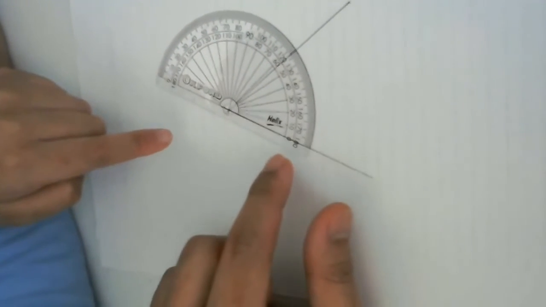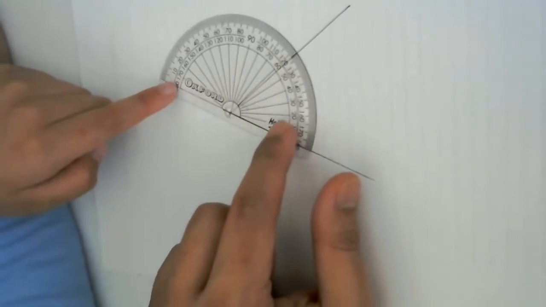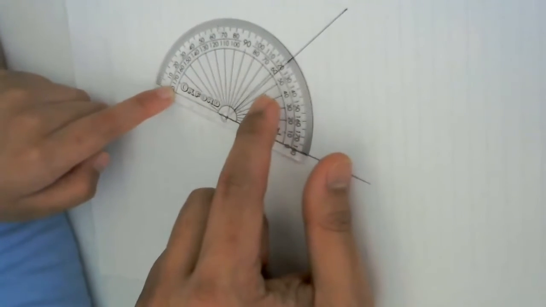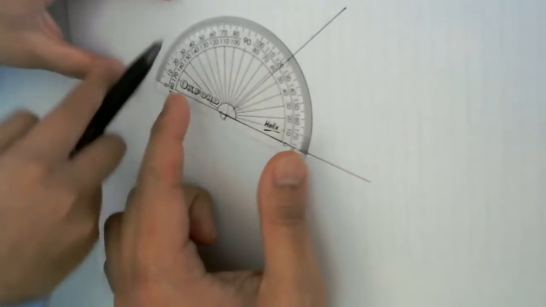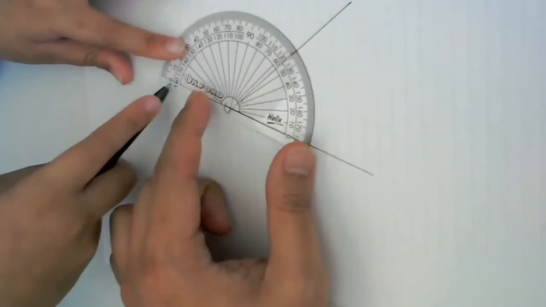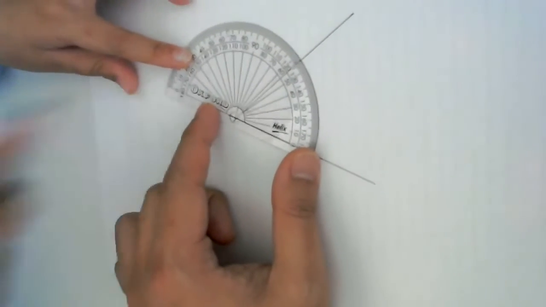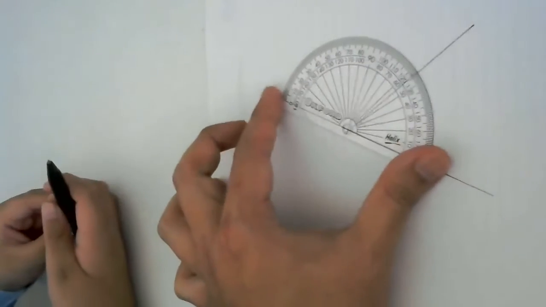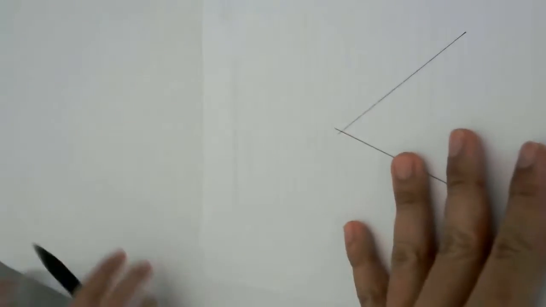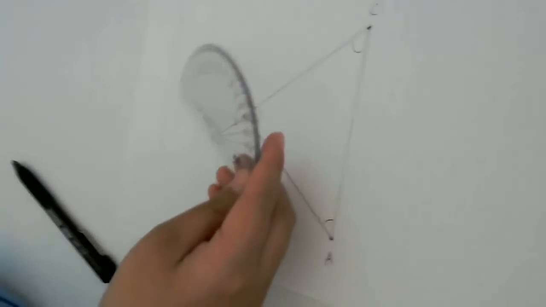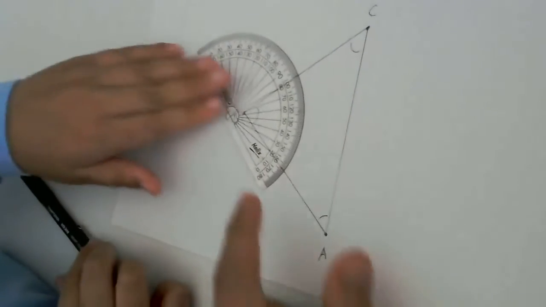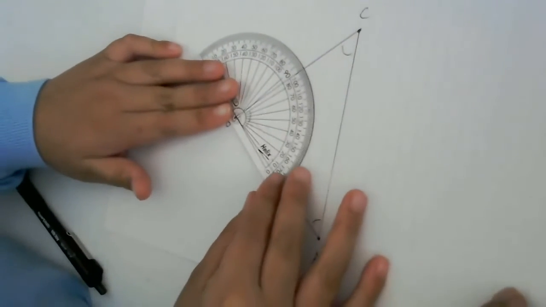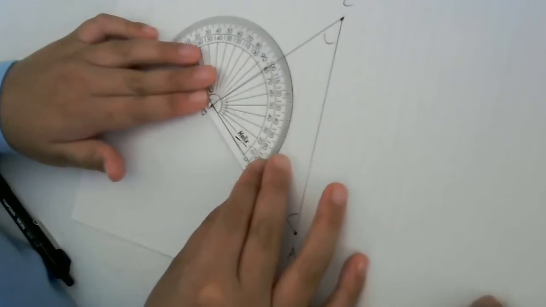But now if you look at here, this is the 0, and then 10, 20, 30, 40, 50. So this back scale is what you use if you're looking from this 0. Yes, exactly. Now let's get some practice. So here I have a triangle, and inside the triangle we have 3 angles, A and B and C. Now let's measure these angles.